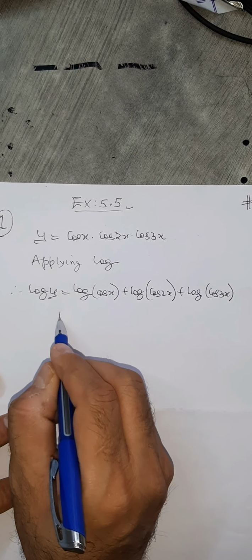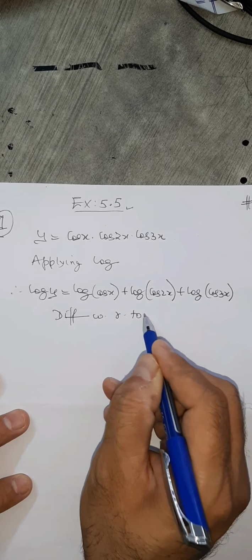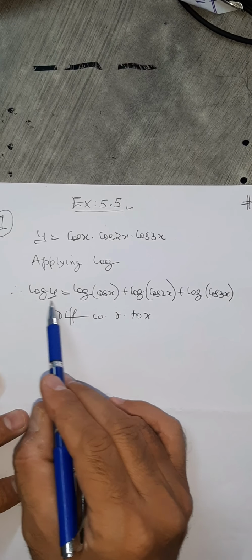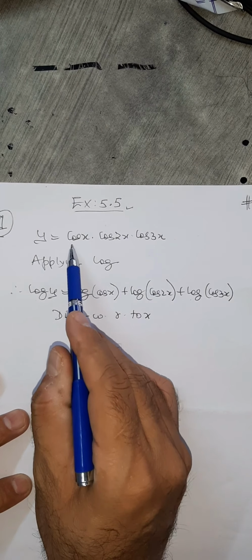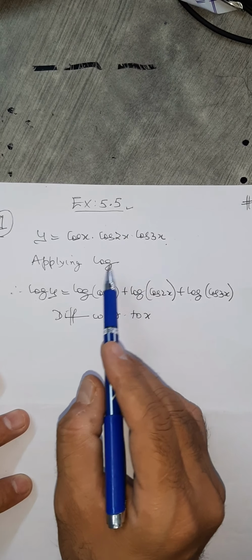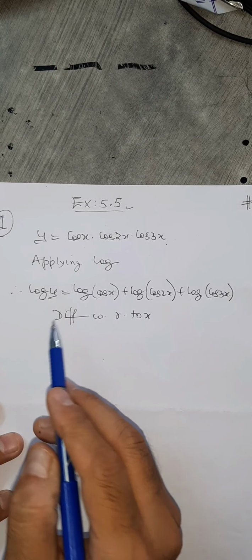Okay. Now differentiating with respect to x. Again, I'm emphasizing this step is not a must here because this is not a variable raised to variable form. You can do it directly by the product rule, but this exercise is mainly based on logarithmic differentiation. That's why I applied the log.